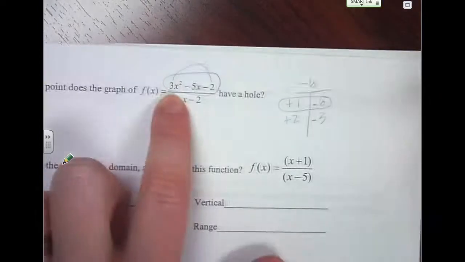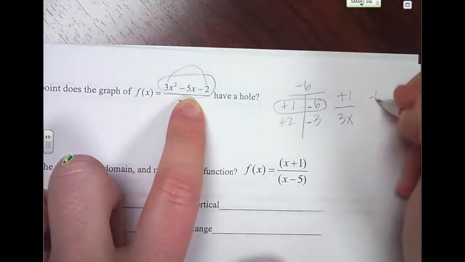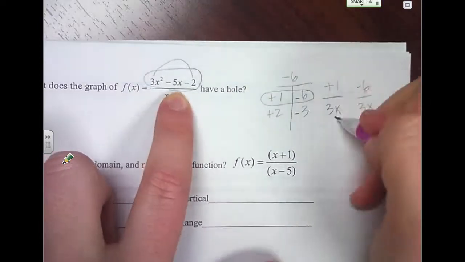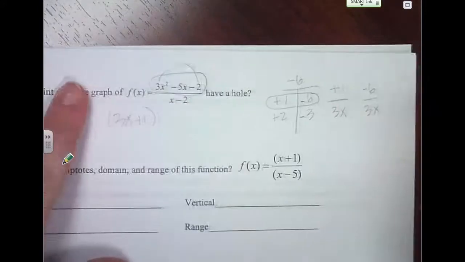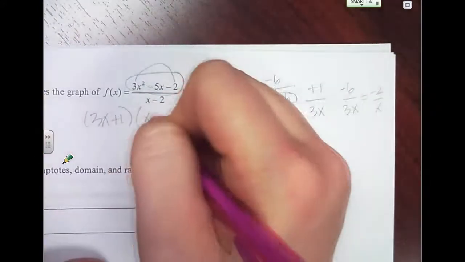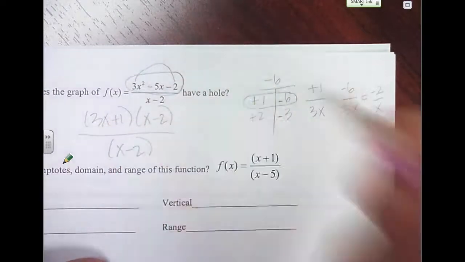Because there's a 3 here, you have to divide by a 3x. So negative 6 and positive 1 divided by 3x. This one doesn't simplify, so we write that 3x plus 1. But this one simplifies to be negative 2 over x, so x minus 2. And then on the bottom, we just have x minus 2.